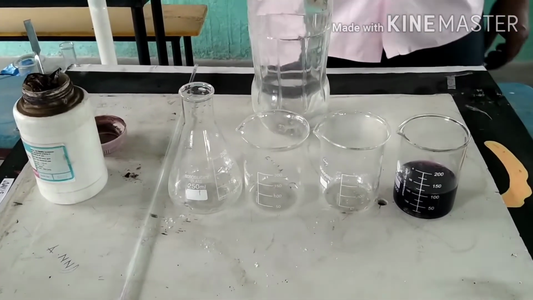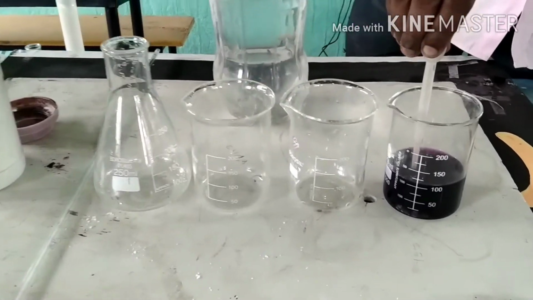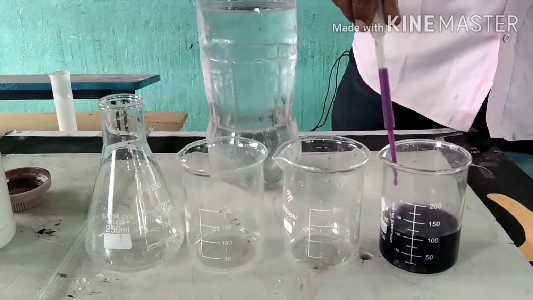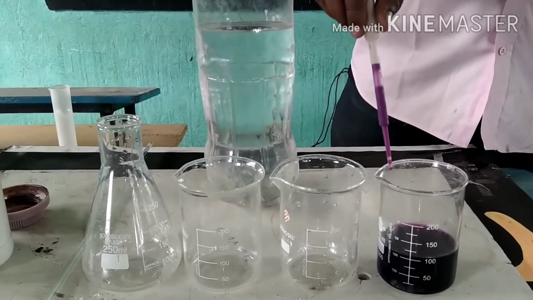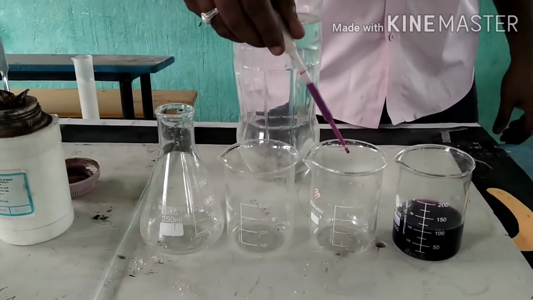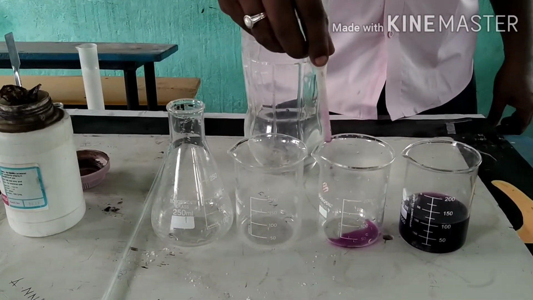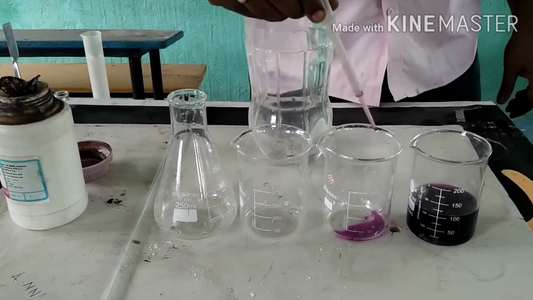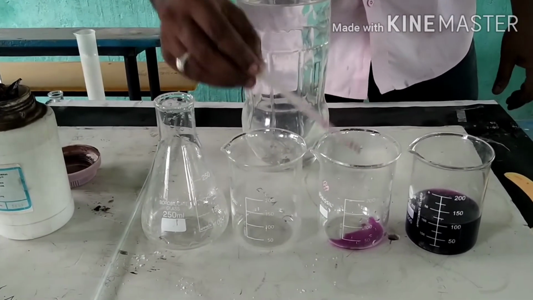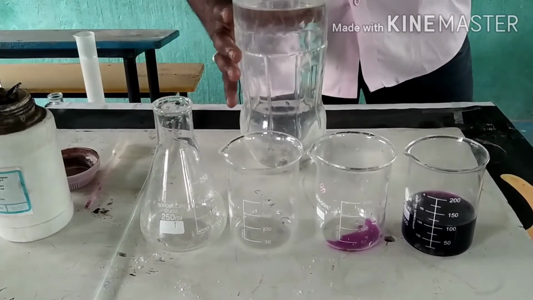Now I am going to take a few ml of the solution, about 10 ml of the solution. I am going to drop the 10 ml of the solution into the second beaker. Now in the second beaker how much solution is there? Just only 10 ml.